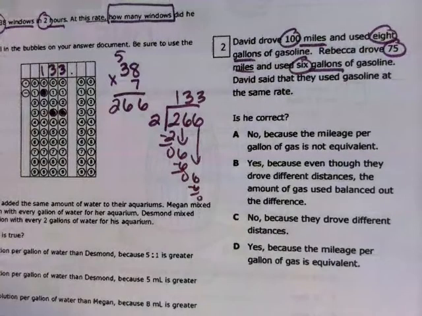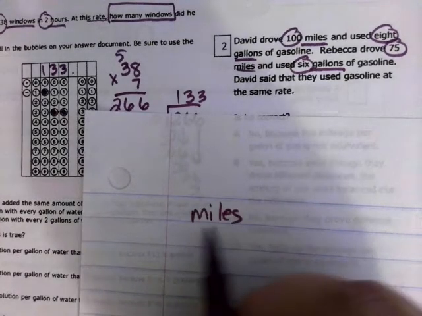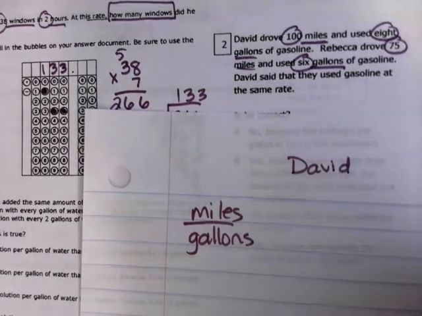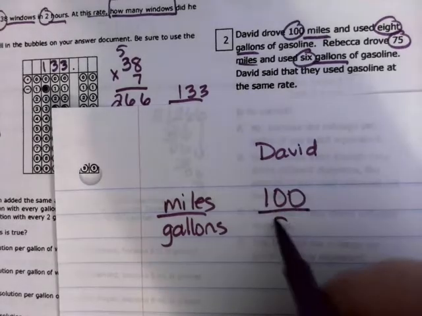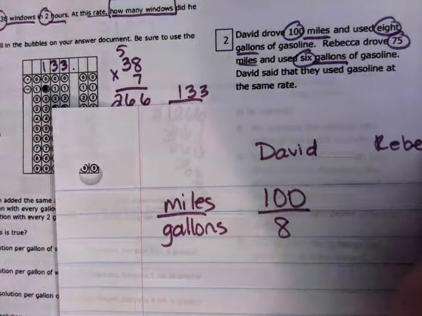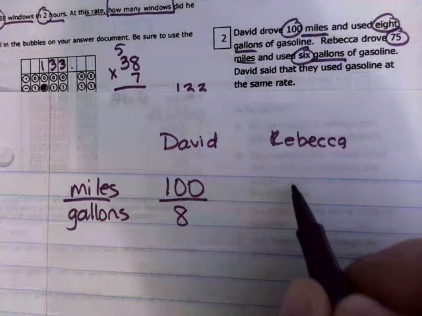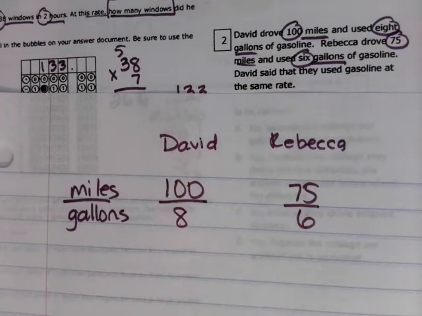So if we were to write those as 2 ratios, miles and gallons, David drove at a rate of 100 miles, 8 gallons, and then Rebecca drove at a rate of 75 miles, so 75 miles on top, and then 6 gallons at the bottom. We want to see, David said that they used gasoline at the same rate. So if they used it at the same rate, that means that these 2 ratios are equivalent.